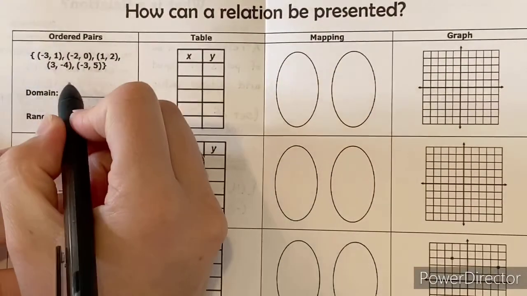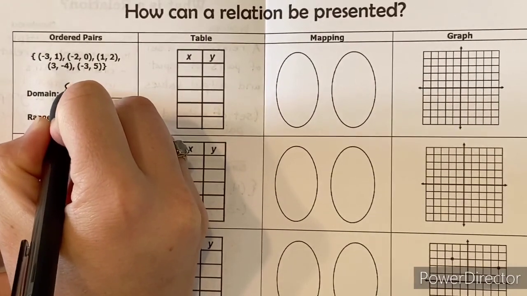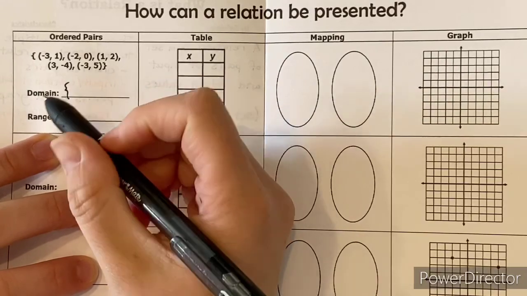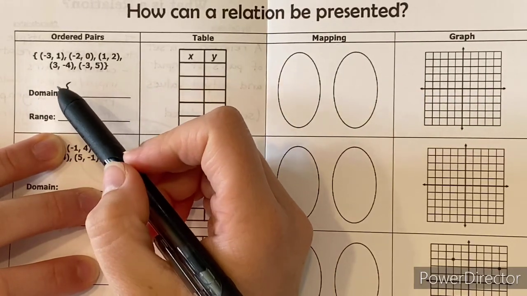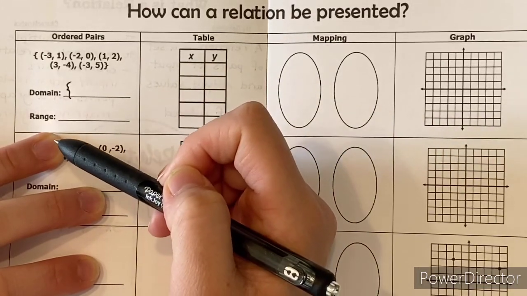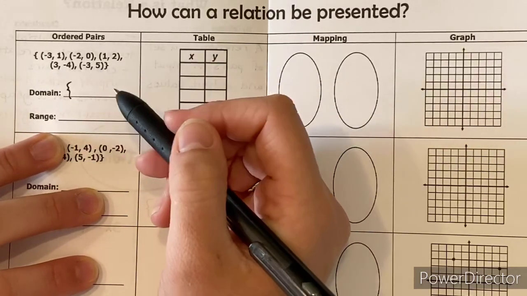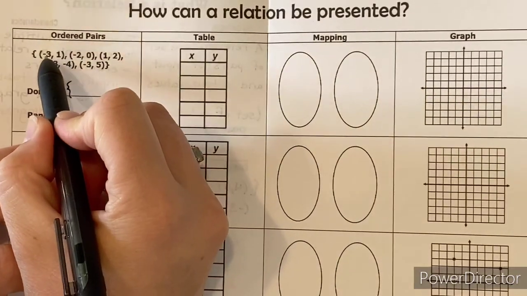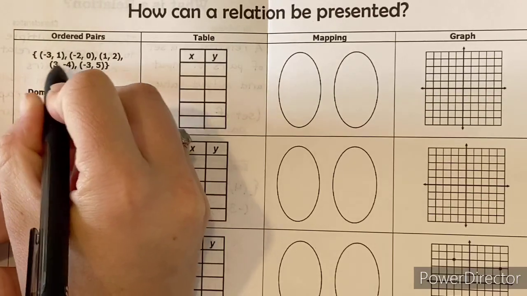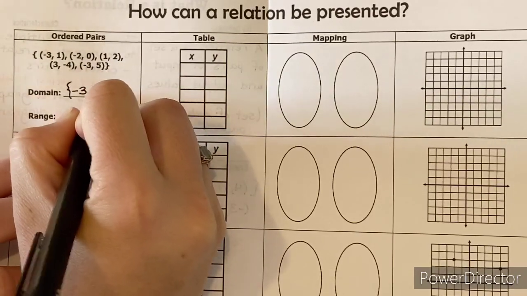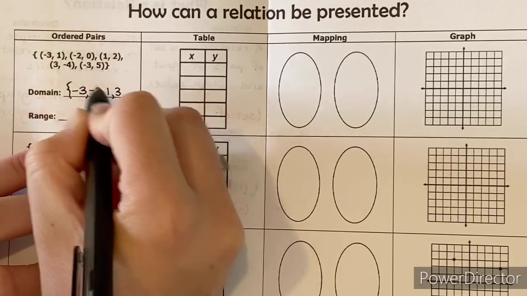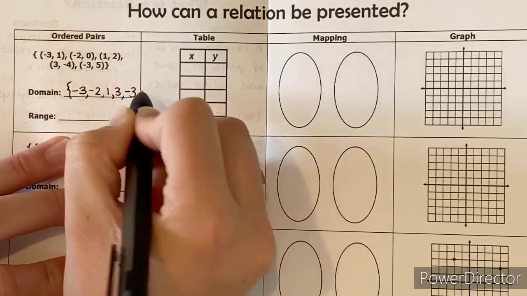So here's what that looks like. We're talking about a set of numbers, so I need my squiggly brackets. And then now all I legitimately have to do is list out the X values of all of these ordered pairs. Okay? So I'm going to go through there. The first X value is -3. Then I got -2, 1, 3, and -3.